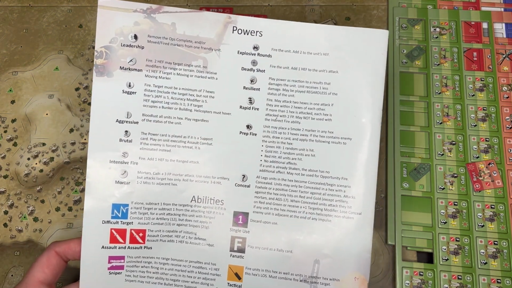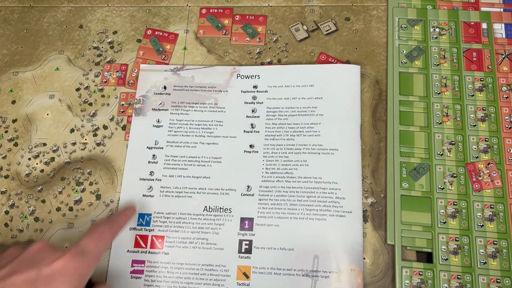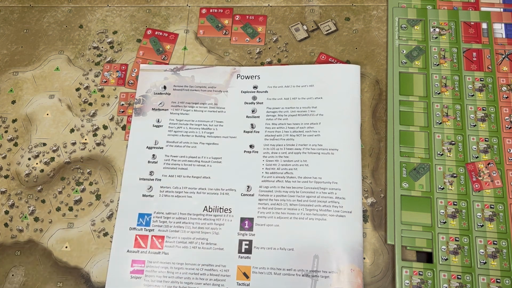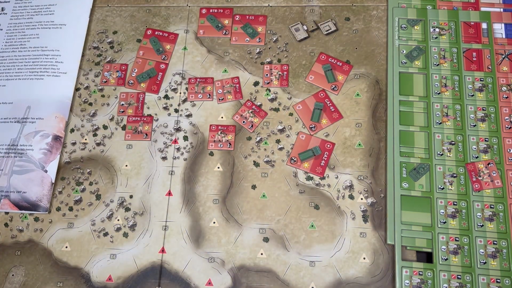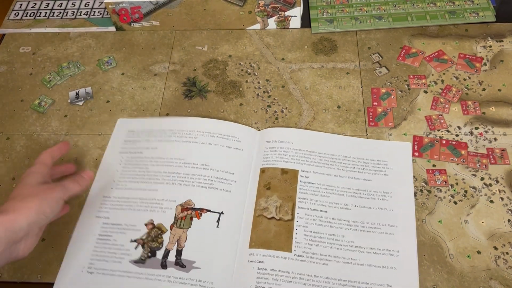In this scenario, we also needed intensive fire. You can see those bullets there. And then we also needed prep fire. So that's important when you are getting out your units. Make sure you get out the correct counters with the correct powers listed in the bottom center of the unit. Okay, now that we have all of our units out, we can set them up.